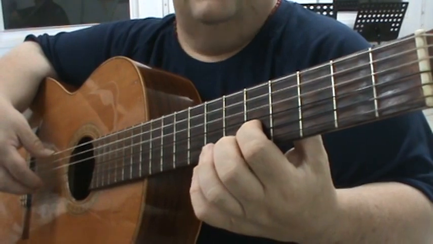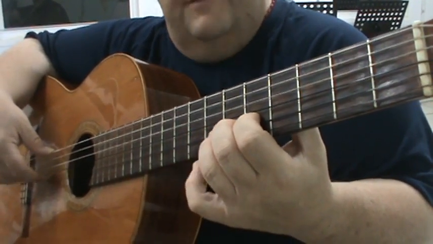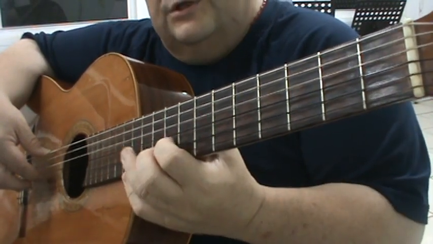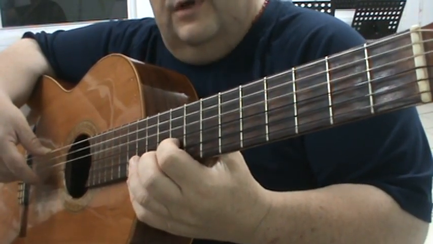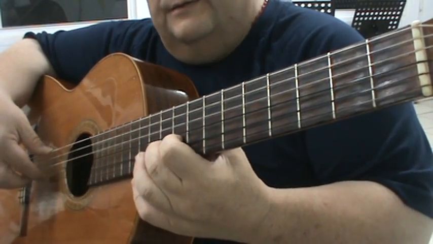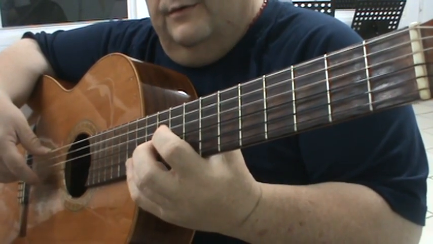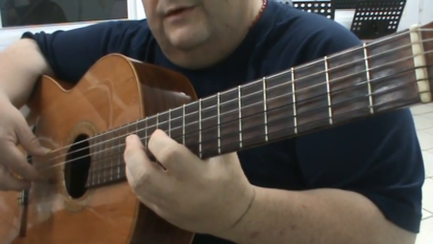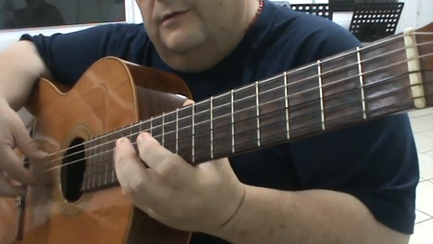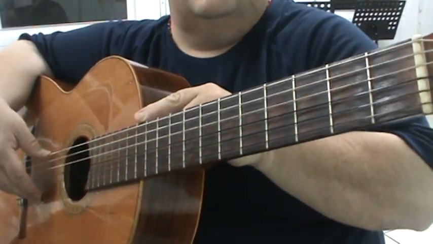E has no sharp. Then it'll be F, right? Then F sharp, then G, then what? G sharp, then what? Okay, there'll be what? A, then A sharp, and then B. We started with B, and we ended with B. So we're correct. The last one is the same as the string 6.